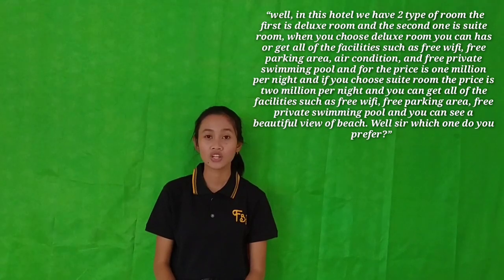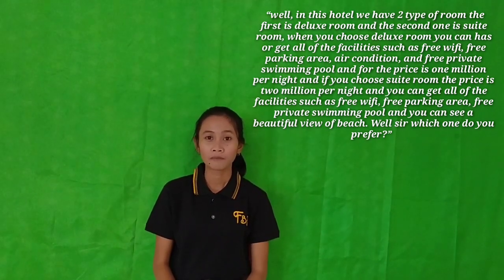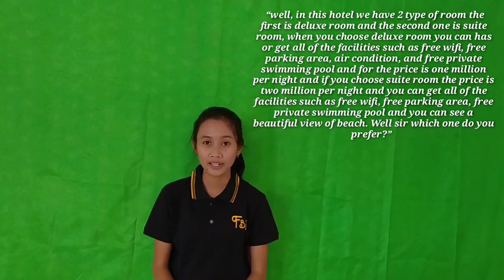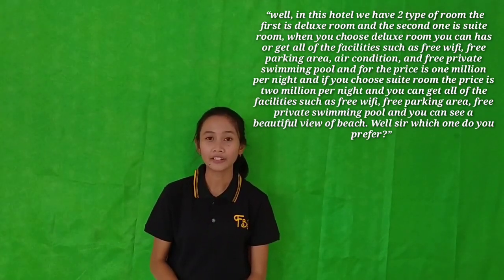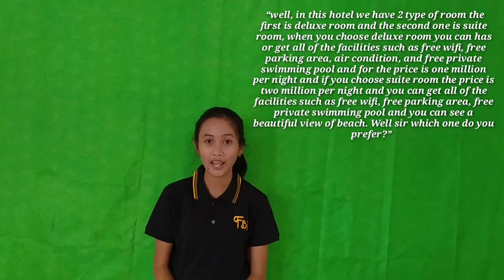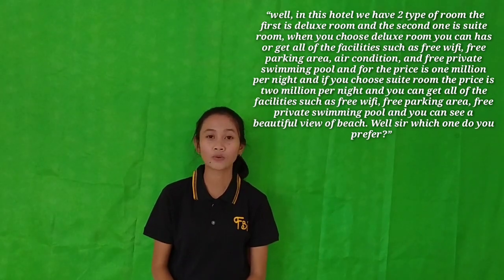And if you choose suite room, the price is 2 million per night. And you can get all of the facilities such as free Wi-Fi, free parking area, and then free private swimming pool, and you can see a beautiful view of the beach. Well, sir, which one do you prefer?